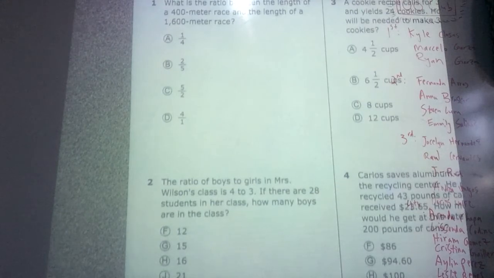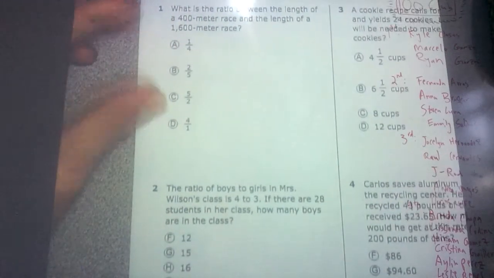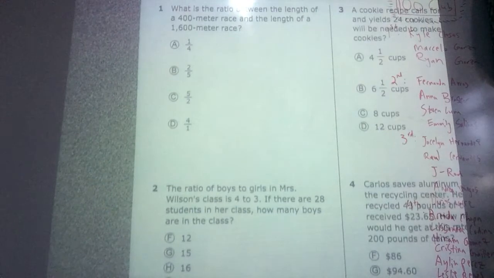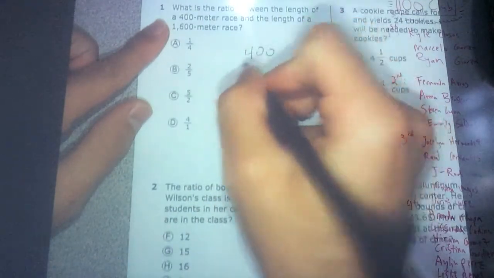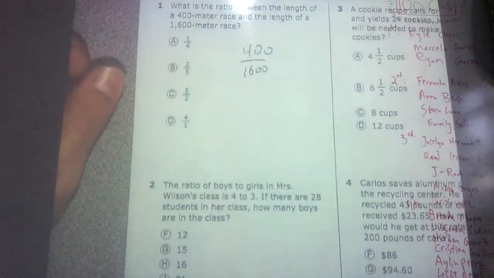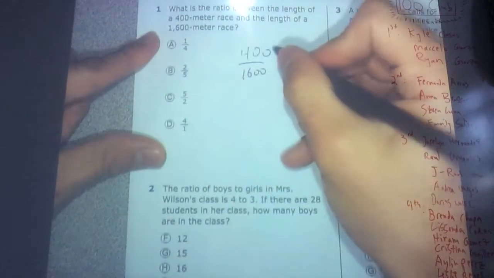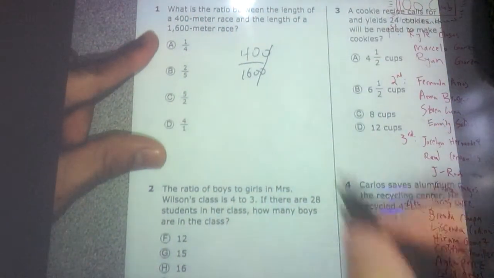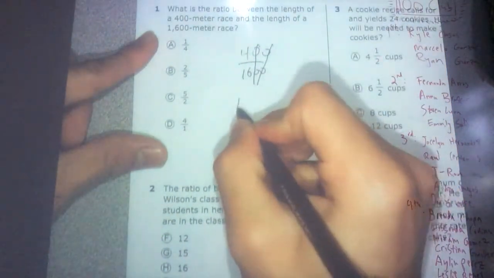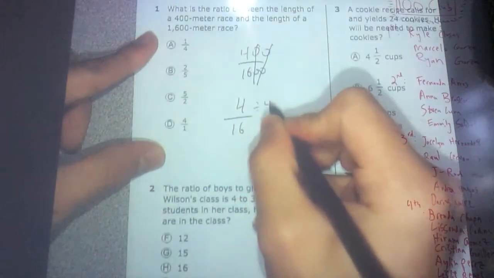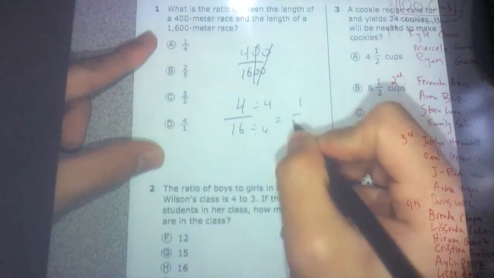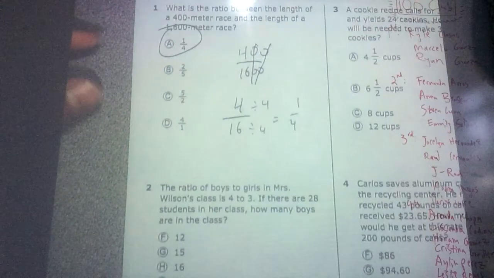So I'm going to be doing a video on the quiz from yesterday. The first question is, what is the ratio between the length of a 400-meter race and the length of a 1,600-meter race? Well, we can write a ratio such as this. Now, when you have big numbers like this with lots of zeros, you can actually chop off the zeros here. So you can chop off those and those, which will give you 4 out of 16. And when I simplify this, it'll give me 1 out of 4.